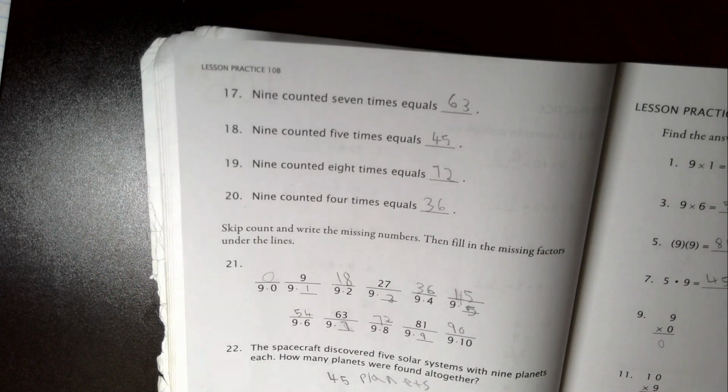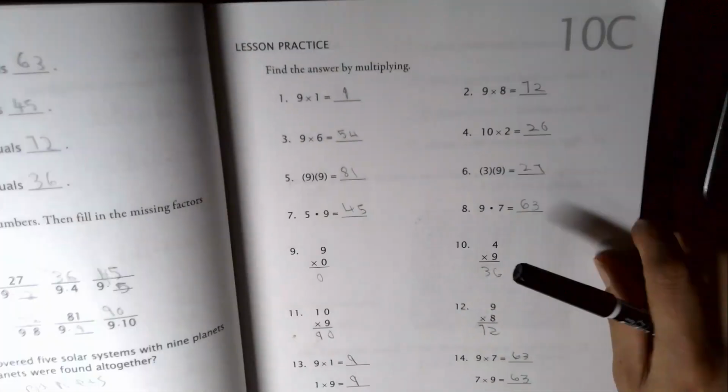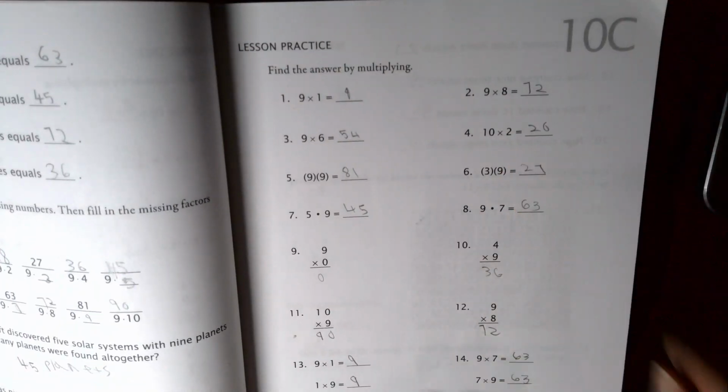So anytime you see counted, it just means multiply. Okay, let me see if I see anything different. I think this is all just multiplication. If you use the method I showed you, then the 9s should be very straightforward. Sometimes you'll see some review, like this one right here, where it says 10 times 2, and that one is 20. So we're doing the 9s, but every now and again they will throw in some review.